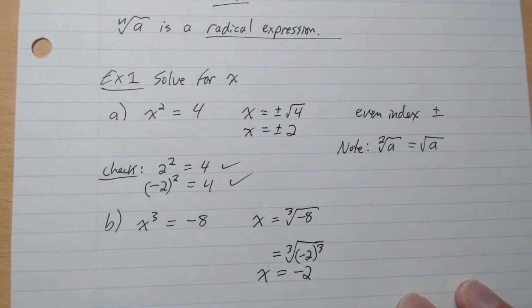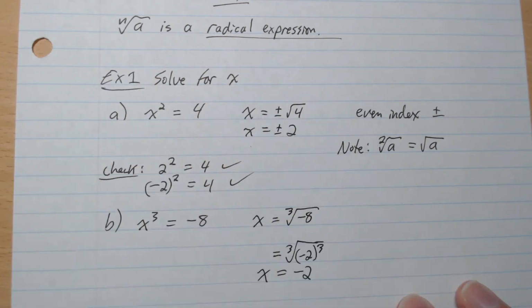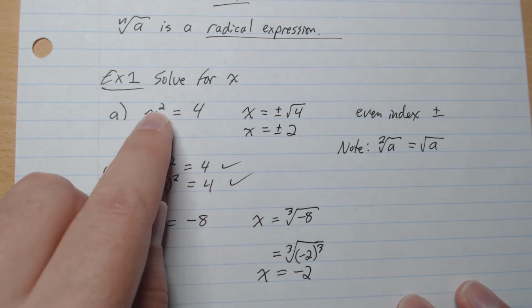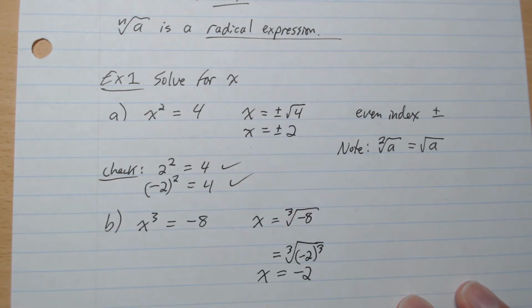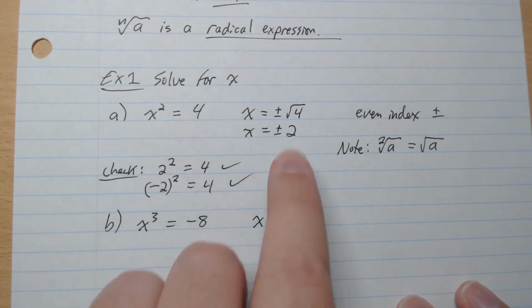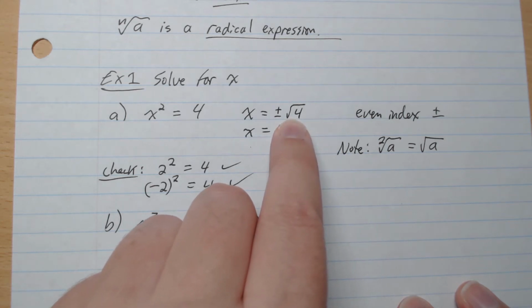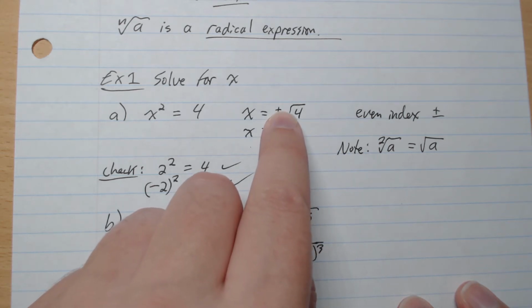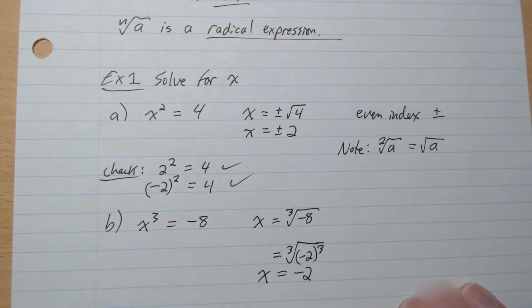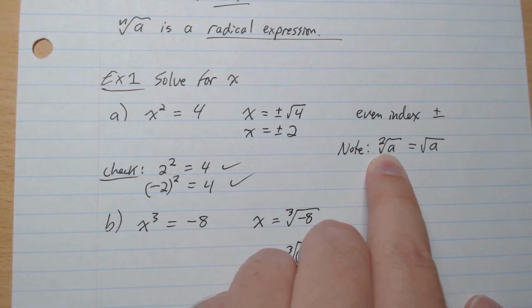So example 1, solve for x. A, x squared equals 4. So we square root both sides, and because it's an even index, we write plus or minus. And so root 4 gives 2. So we have two solutions, positive 2, so 2 squared gives 4, or negative 2. Negative 2 squared also gives 4. Quick comment, when you see the radical sign like this, without the 2, it is a 2 that is supposed to be there. It's so popular that we write it like this instead of 2 root a like that.